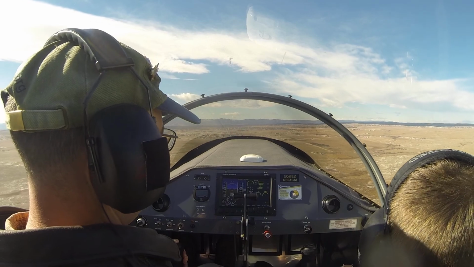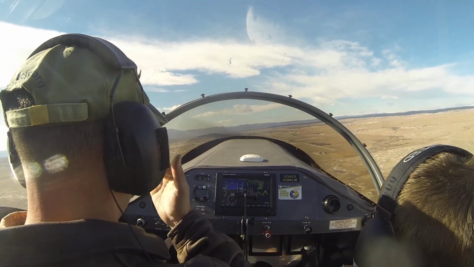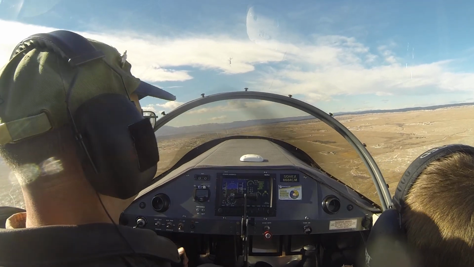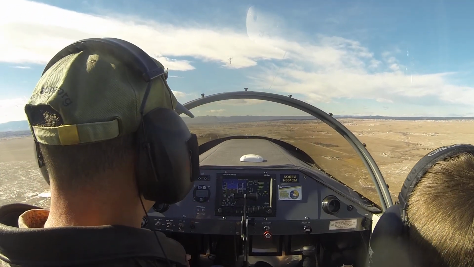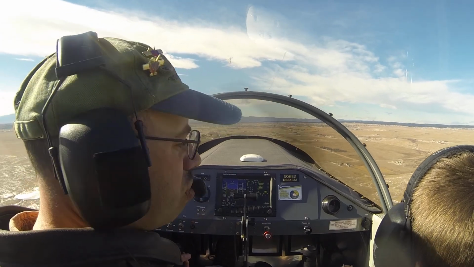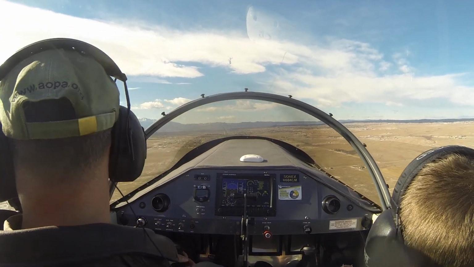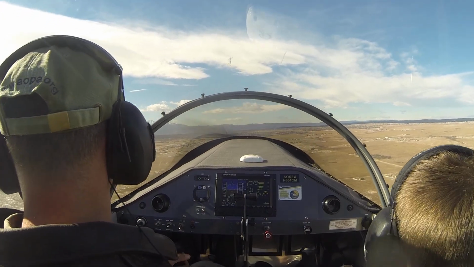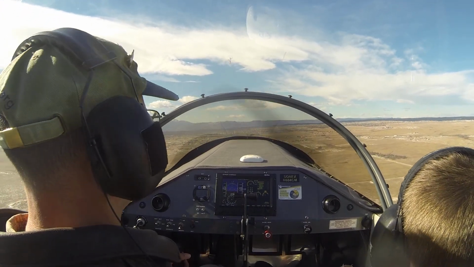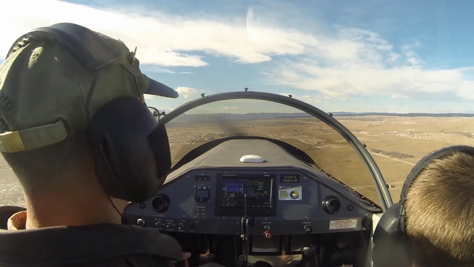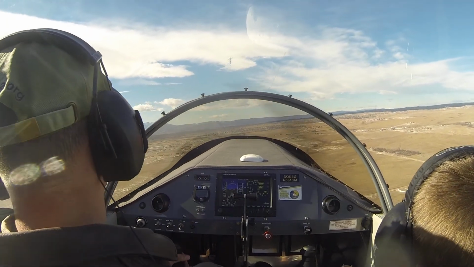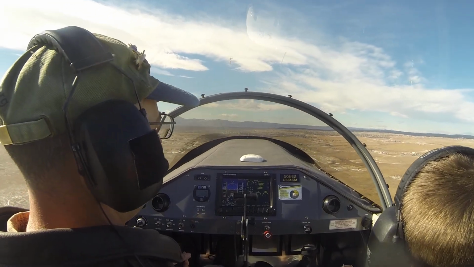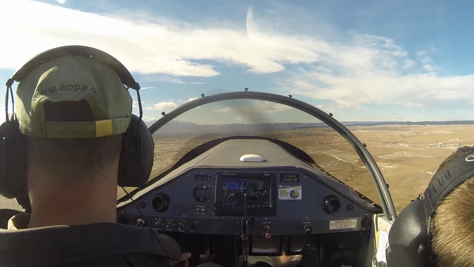Meadow Lake traffic, Sonic 604 Charlie Mike, 3 miles east. We'll be entering on a 45 for downwind, 33 Meadow Lake. Alright, guys, the airport's right in front of us, so we gotta start watching for traffic.